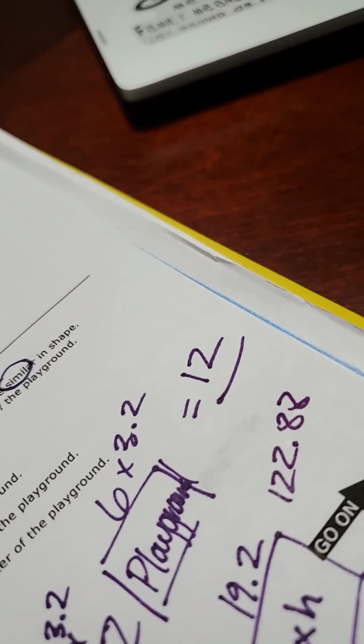Nope, I get 76.8. So maybe that one's out. Let's try 10.24. If I take 12 and multiply it by 10.24, 122.88. So that one's my answer.